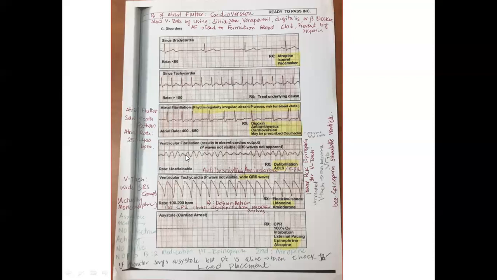So ventricular fibrillation results in absence of cardiac output, absence of the P wave, and the QRS complex is not apparent as well. Definitely it is not normal. If the patient has ventricular fibrillation, we give them anti-dysrhythmic medication like amiodarone or defibrillation, right?